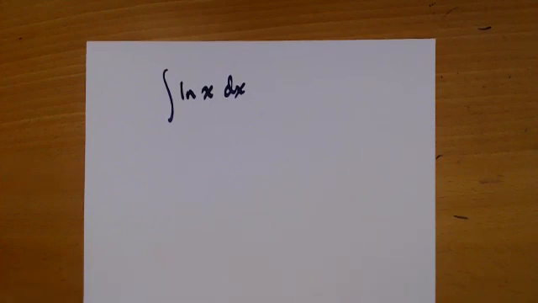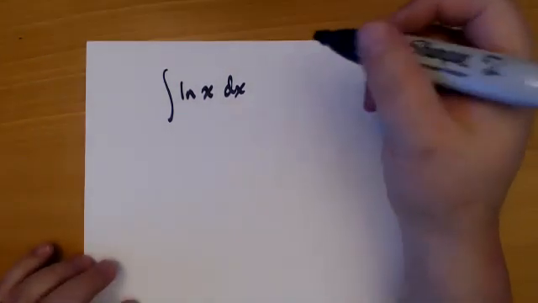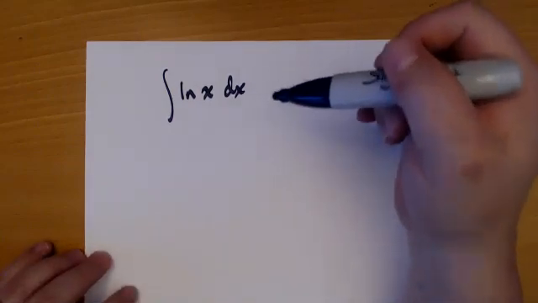But taking the integral of a natural log, that's not anywhere on our lists, anywhere. Okay. So what we can do is we can use integration by parts.